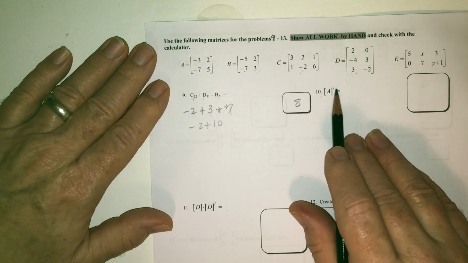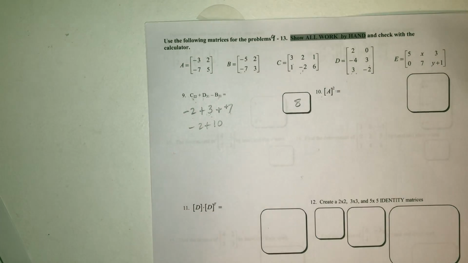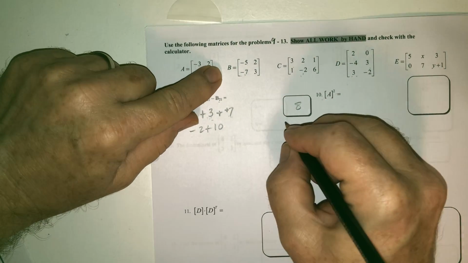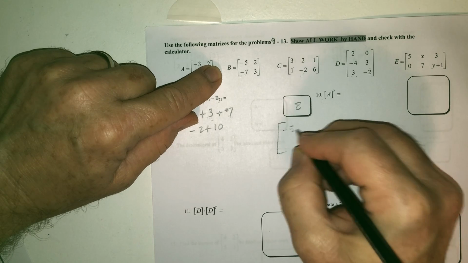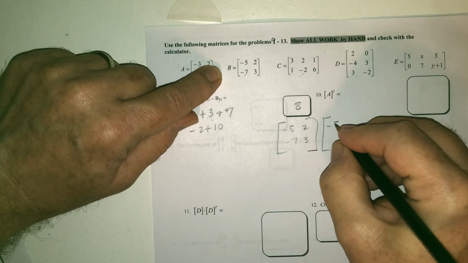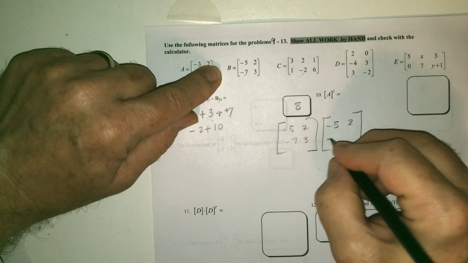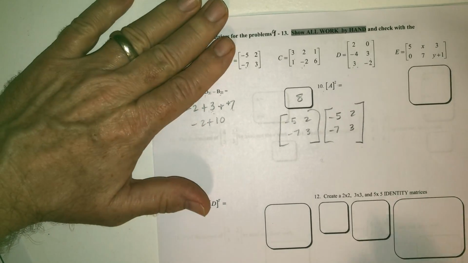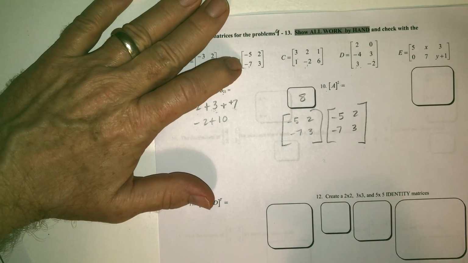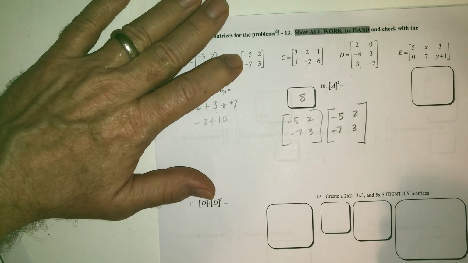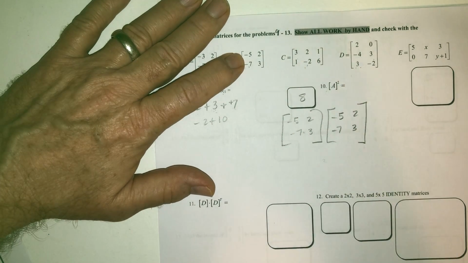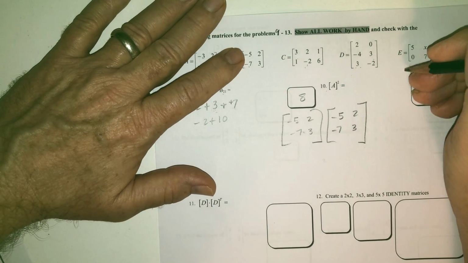Now, this little subscript of 2 means that you're going to square that matrix. You're going to multiply it times itself. So we're going to take B, which is negative 5, 2, negative 7, 3, and multiply it times itself, negative 5, 2, negative 7, 3. Anytime you square a matrix, it's not always possible, unless it's a square matrix, which means it has the same number of rows and columns. All square matrices will be squarable.